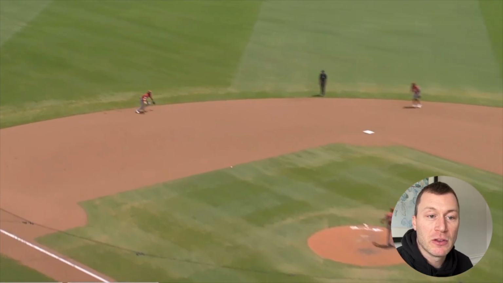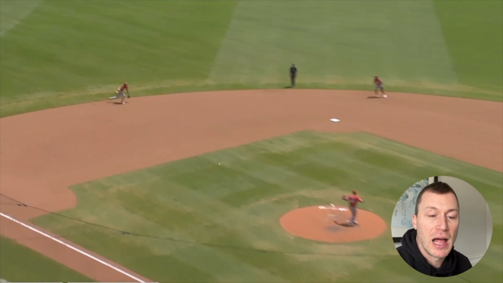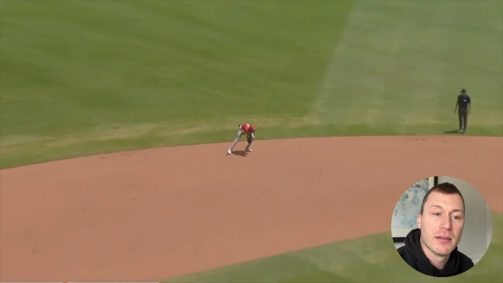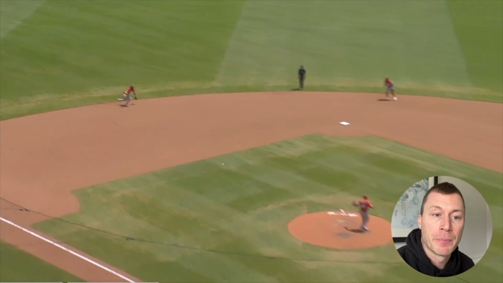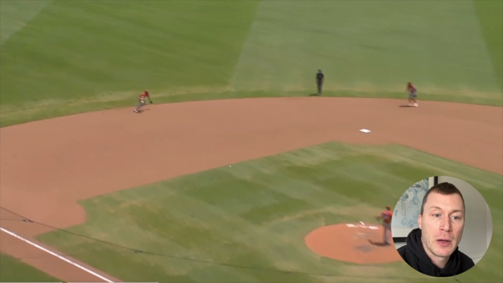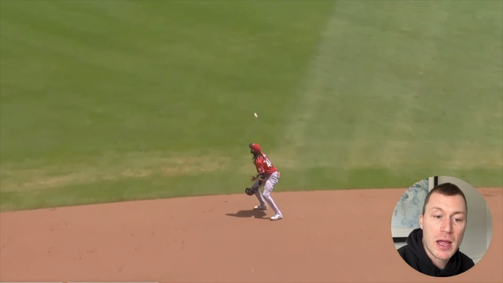Now what happens is when you see this live, or a lot of times younger players, they'll say, oh, I got a bad hop, right? Because that looks like a bad hop, right? It looks like, oh, that ball kind of came up on him right there. The ball didn't, watch the ball bouncing. The ball is bouncing the same way the whole time.